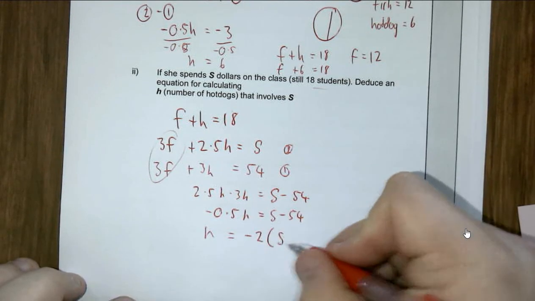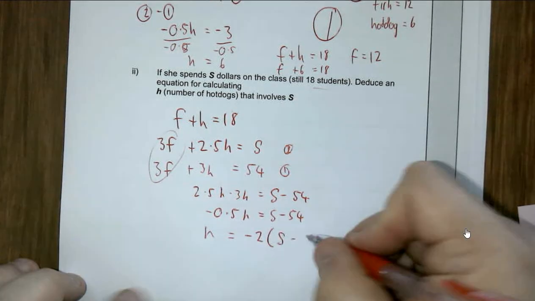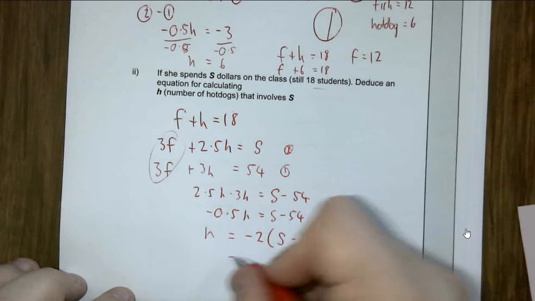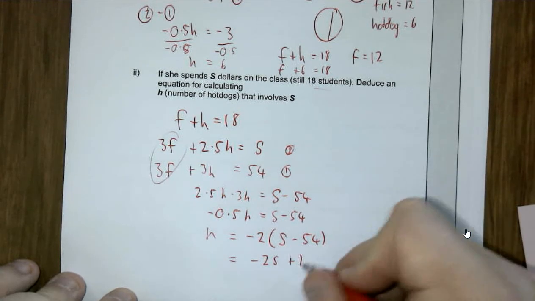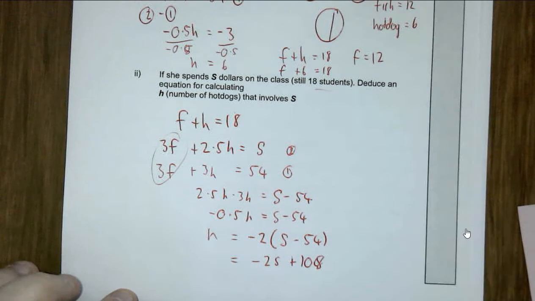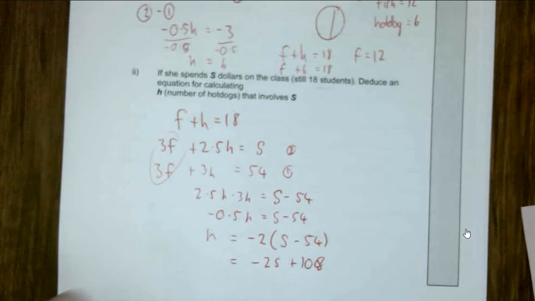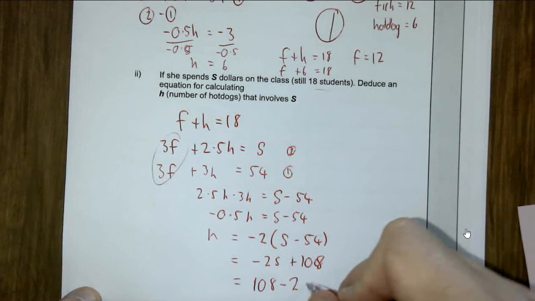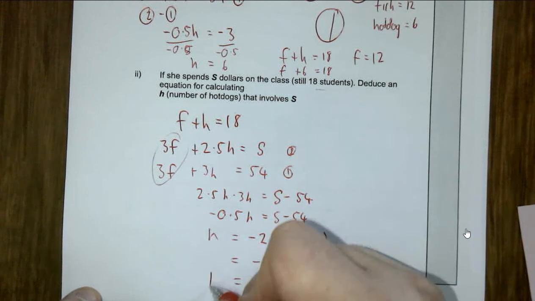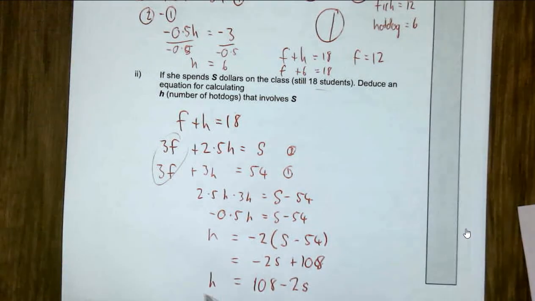That's S. And that's going to expand to negative 2S plus 108, or 108 minus 2S. So that's the formula for calculating how many hot dogs if you know how much is spent.